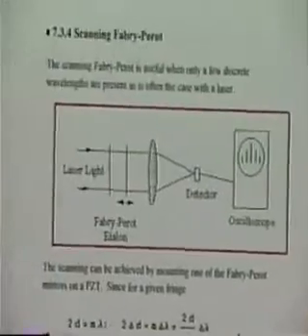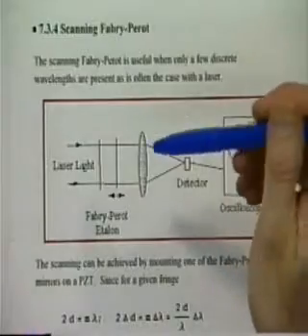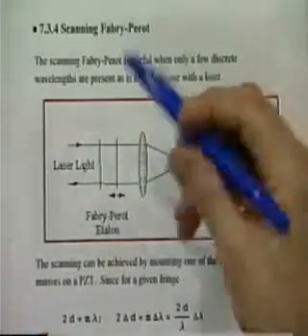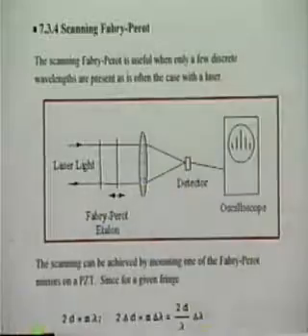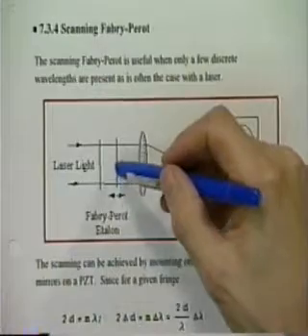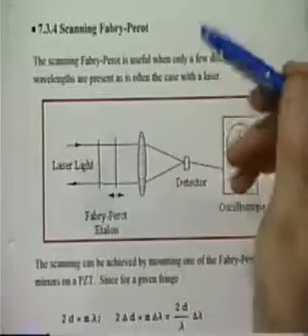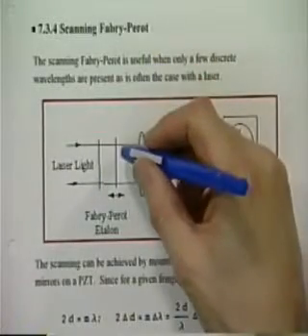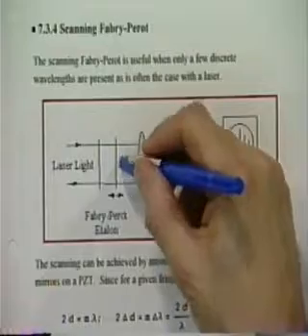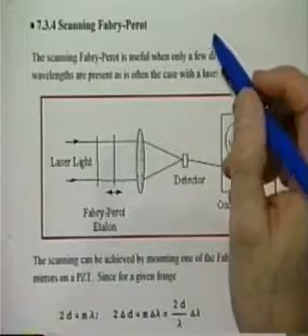Well, that was 7.3.3. Now 7.3.4. We're going to talk about a scanning Fabry-Perot. So we're going to have a Fabry-Perot cavity here. I show plane mirrors. They may not always be plane mirrors, but that's the only thing we've talked about so far, till the next section. And I'm going to have high reflectivities here. And if I have a collimated beam incident on here, whether I get any light through or not depends upon the spacing of the Fabry-Perot and depends upon the wavelength.